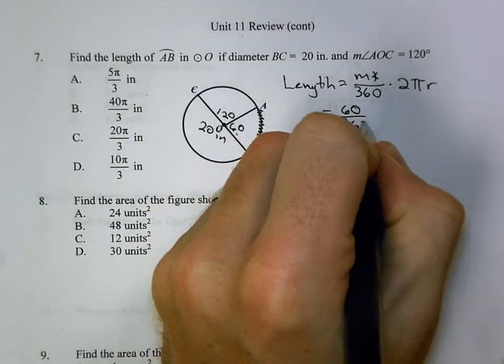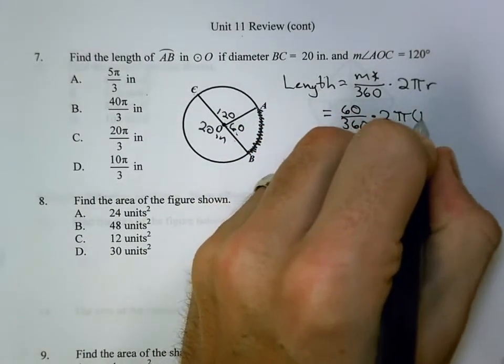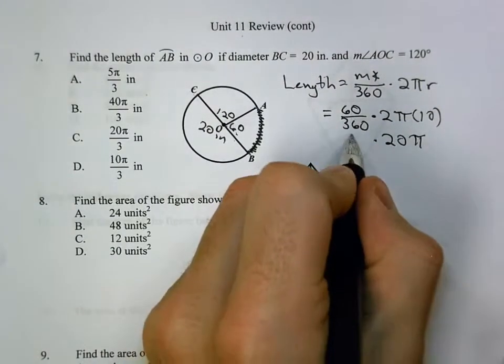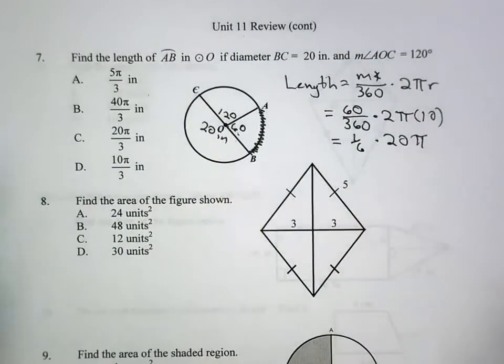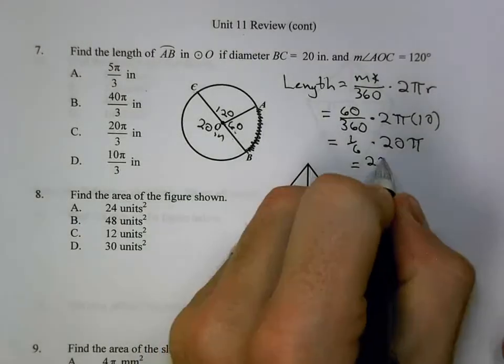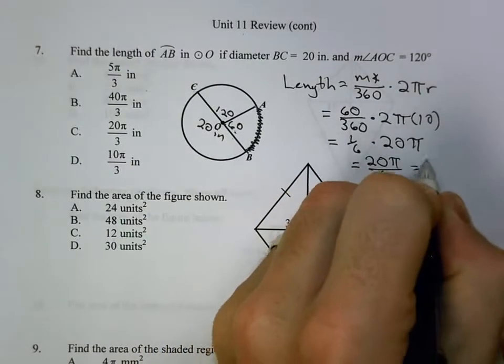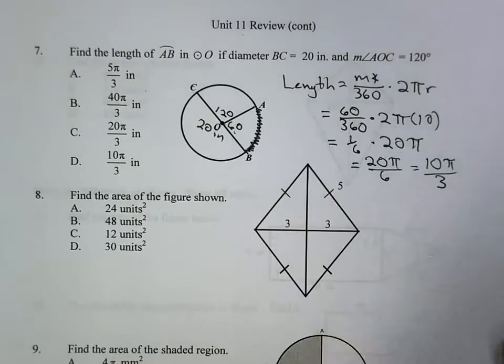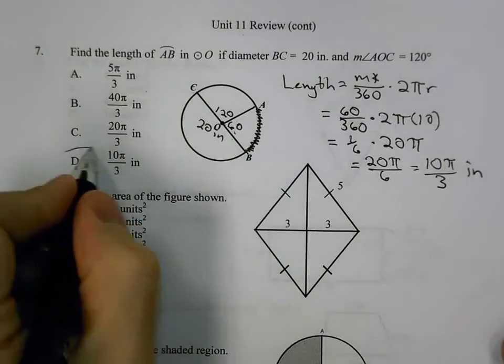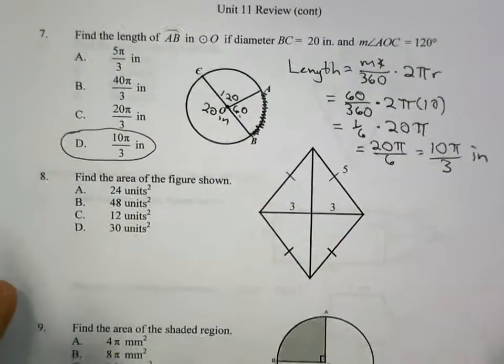So 60 over 360 times 2 pi times 10, which becomes 20 pi, and I have 1/6. So I'm taking 1/6 of the entire circle, and the entire circle would be 20 pi around it. That becomes 20 pi over 6, which is 10 pi over 3. We can leave that in terms of pi, just like that. You could represent it as the decimal, but as you notice, the answer is in terms of pi. All the answers there. And we match that up, and it is answer D.